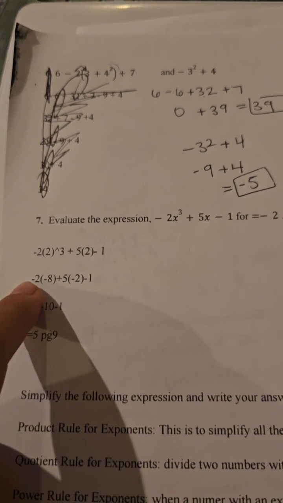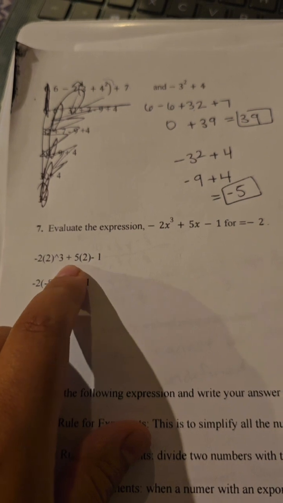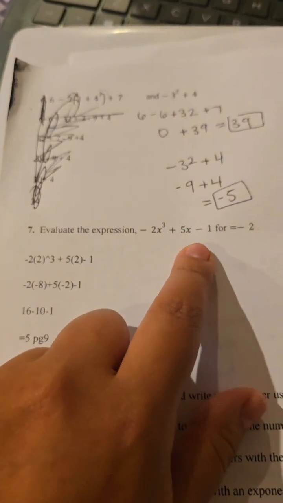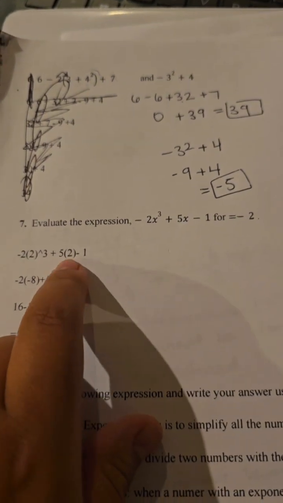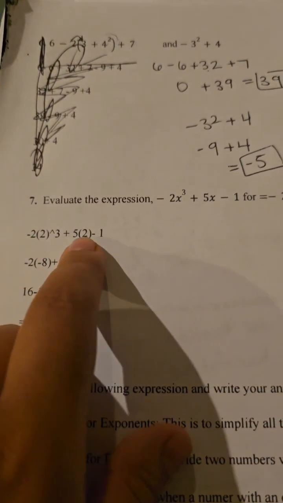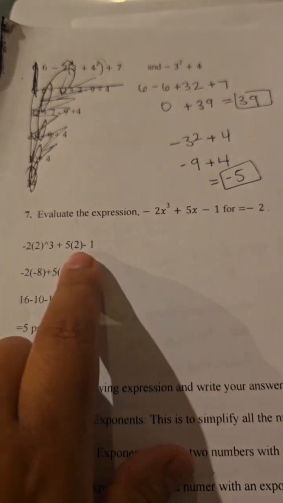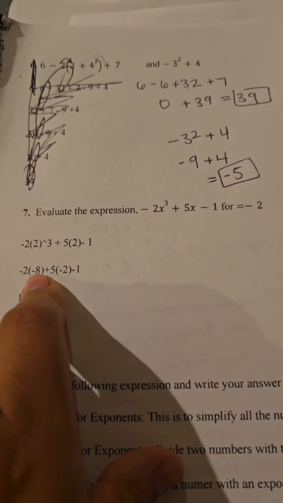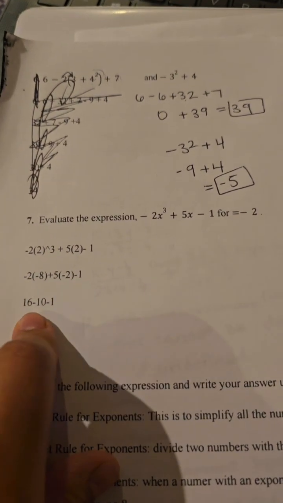So then over here, we have 5x. So we would have to make that x into a negative. Sorry, I should have put negative here too. It would be 5 times 2, which would equal 10.